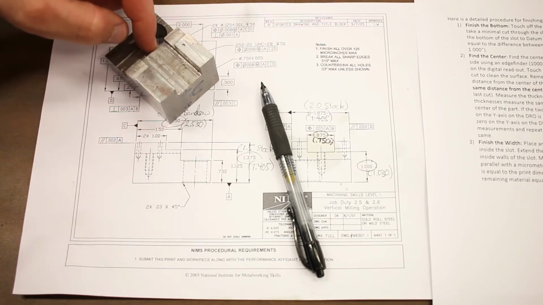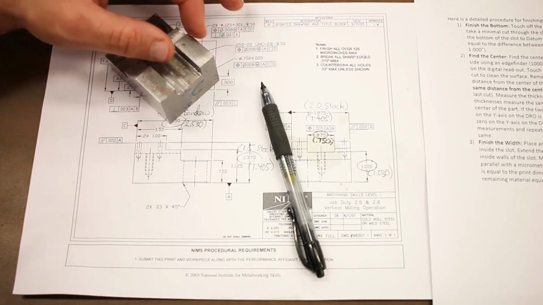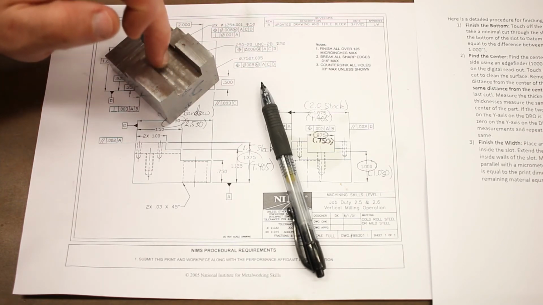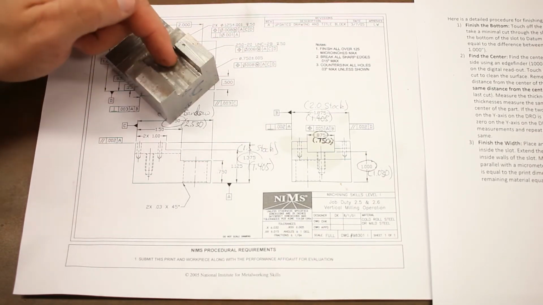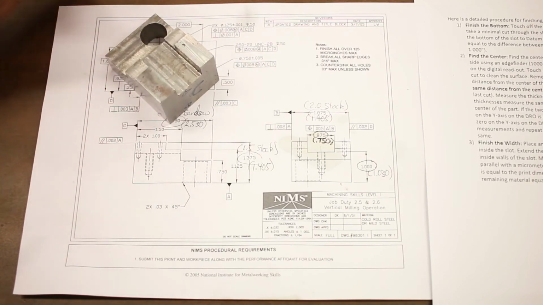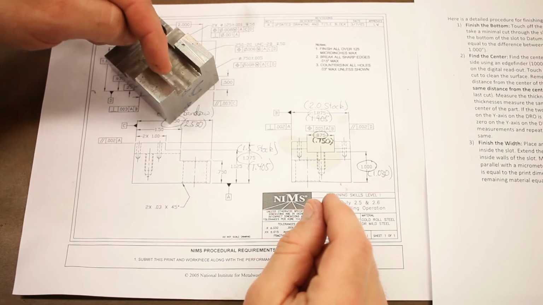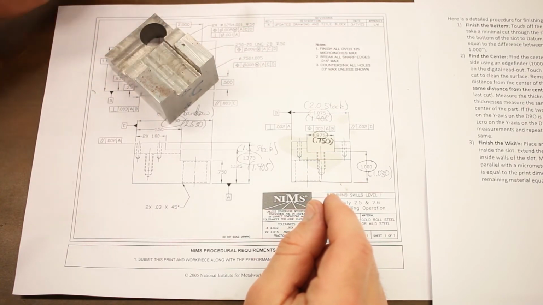We have to keep doing this until it measures the same thing on both sides. And then we have truly found our center. Once we've found our center, then we can go through the final step here, which is finishing the width. This raises the question, how are we going to measure the width of the slot?